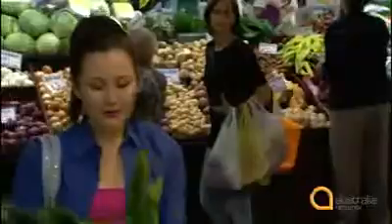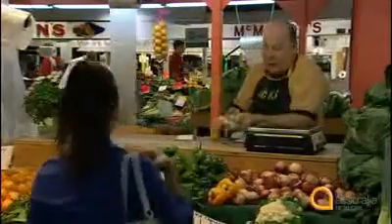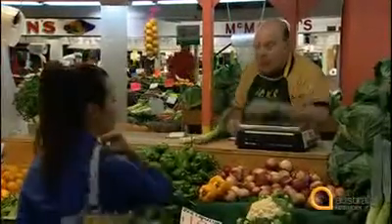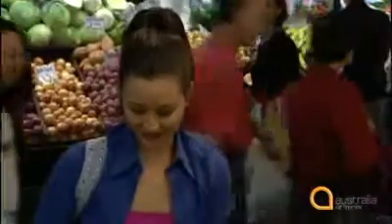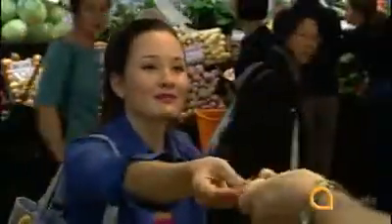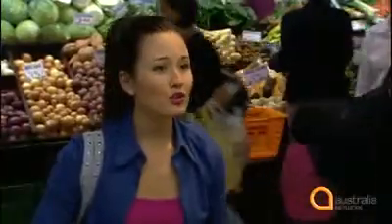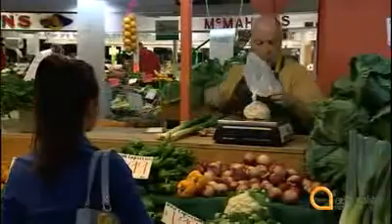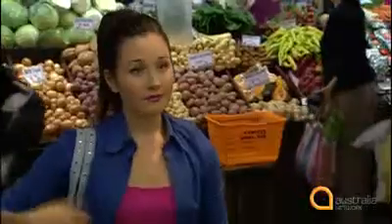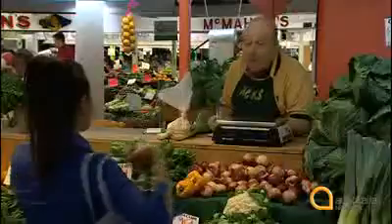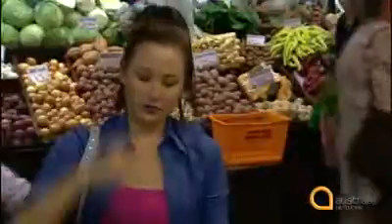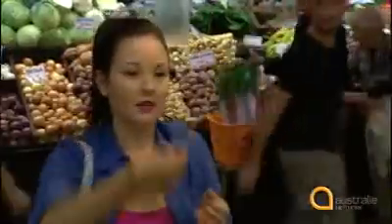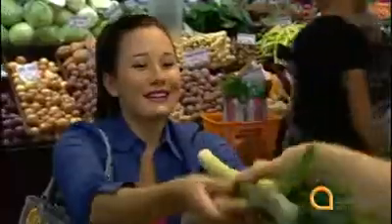Can I help you? Some of these leeks. How many, love? 3. Something else? Some ginger? Right there, love. Oh, right. Just this piece, please. Okay. Do you have any bean sprouts? Yes, we do. How much would you like? About 100 grams? Will that be all? Yes, thanks. That'll be $4, thanks. Thank you. Okay.